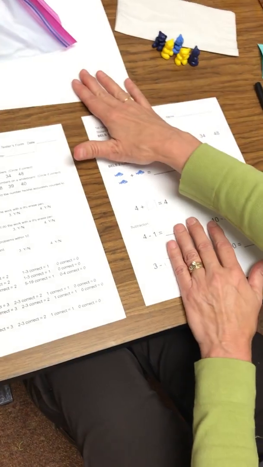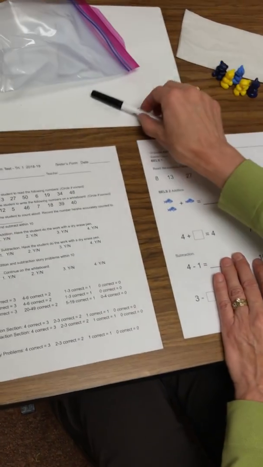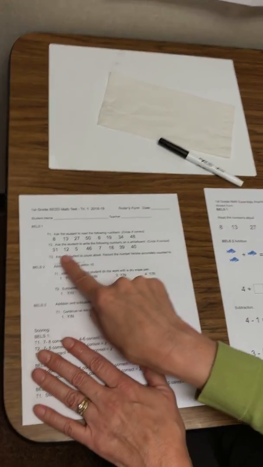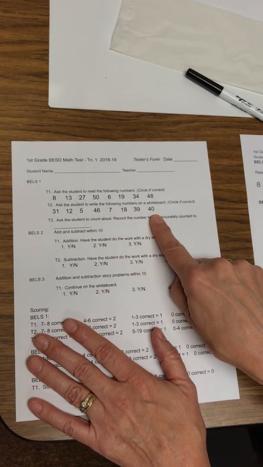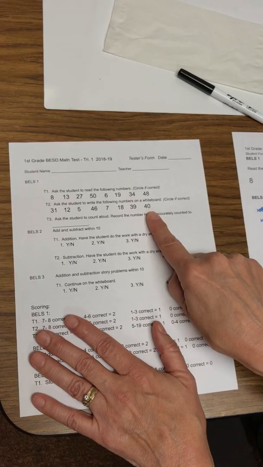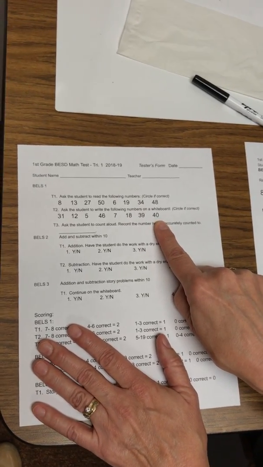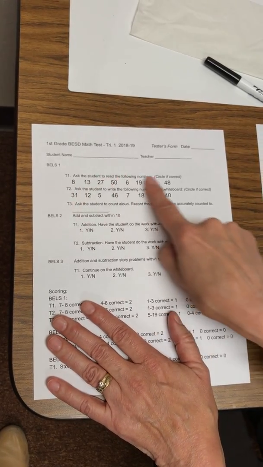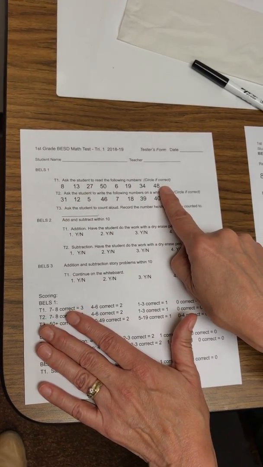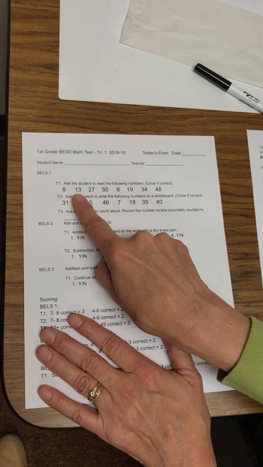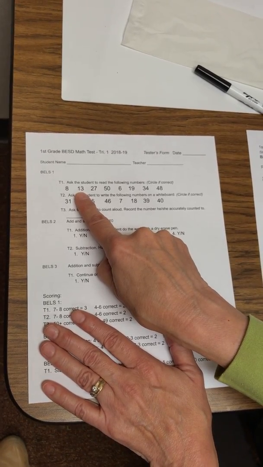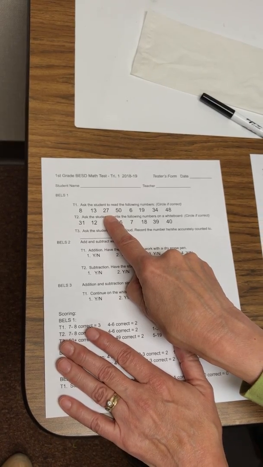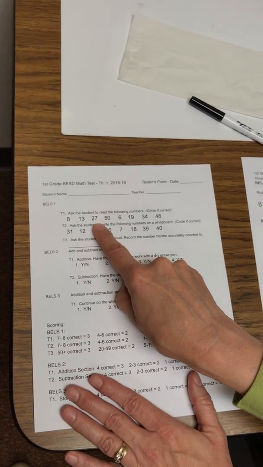During the writing section, again, you will use a whiteboard and a marker and ask them to identify the 8 numbers that are listed in Target 2. I did not mention that in reading the numbers that self-correcting is allowed. So if they were to say 31, but then self-corrected to 13 before you move to number 27, that would be counted correct.